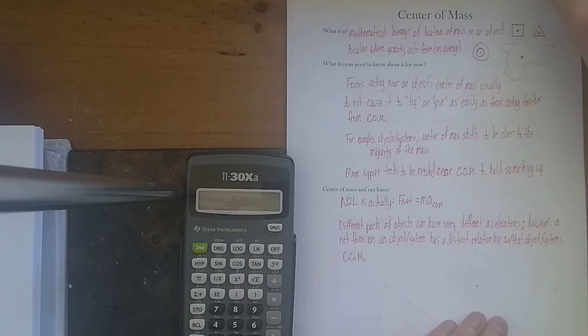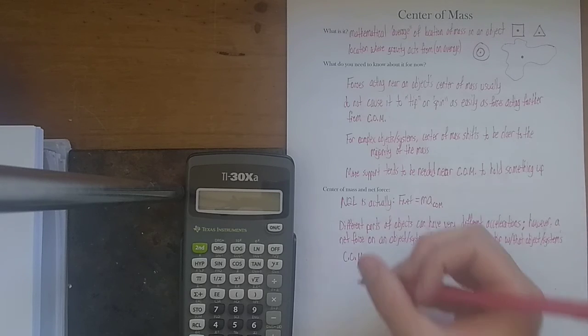Okay? The individual parts of the object can have very widely different accelerations, but the center of mass of that object or system has the acceleration that you would find by using Newton's second law. Newton's second law will give you the acceleration of the object or system's center of mass.